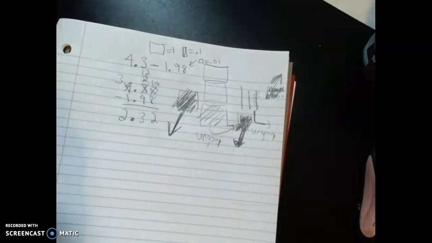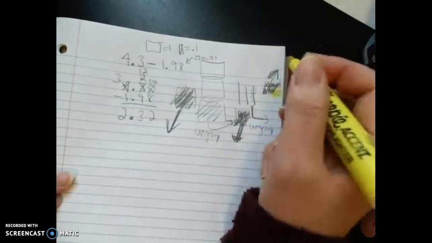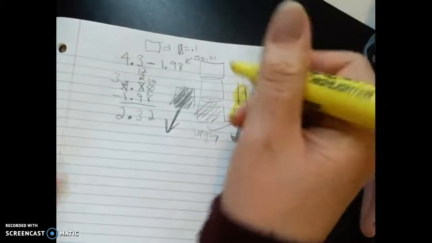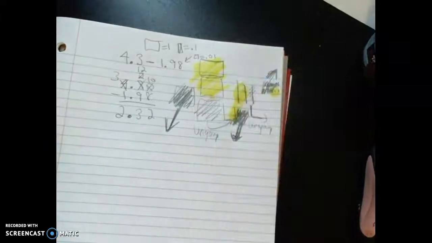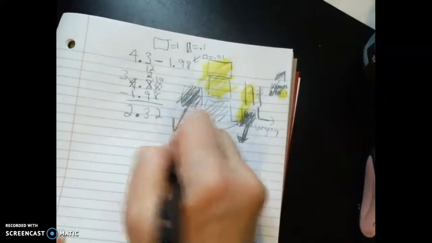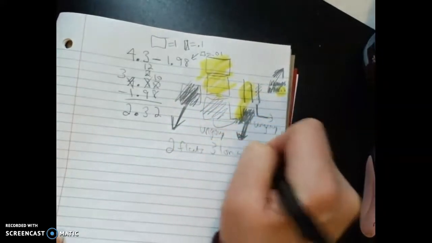All right, so when I'm done, I have to count what's left, right? So I have these guys here. Let's see, I have these guys here, but don't forget this one's still there as well. And then I have these. When you have the correct number to start with, it does help. All right, so what's my answer? Well, I have 2 flats, I have 3 longs, and 2 singles.